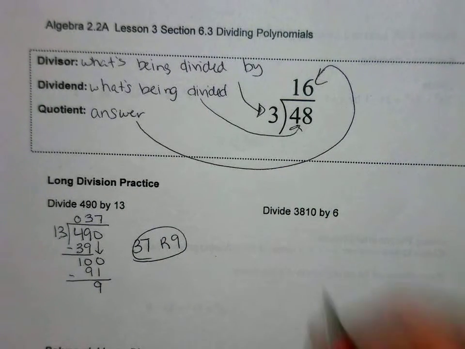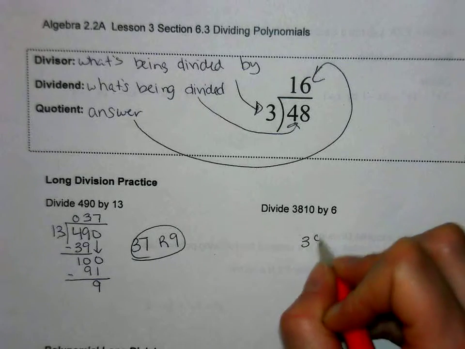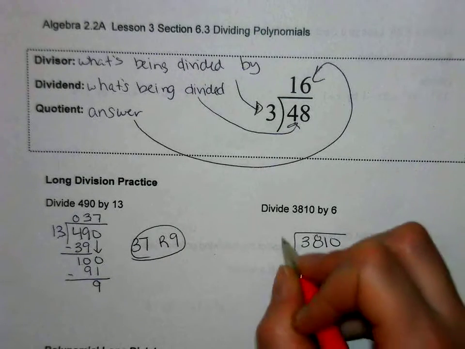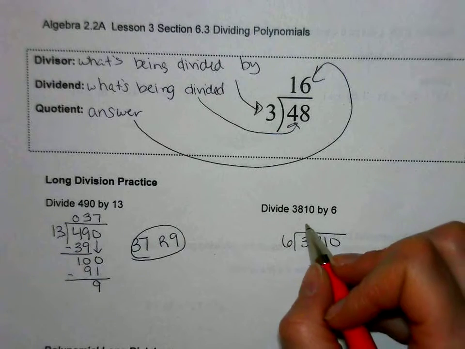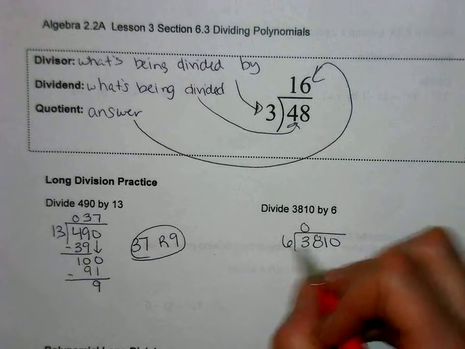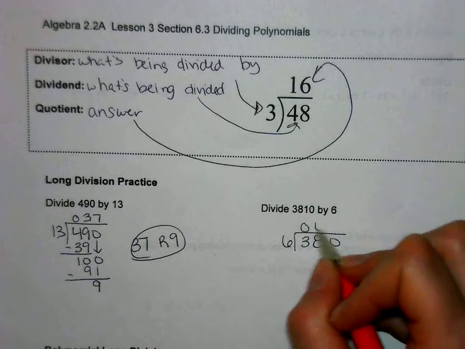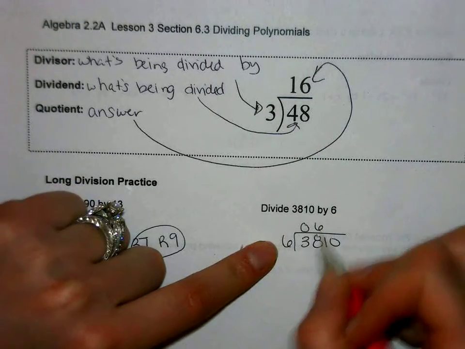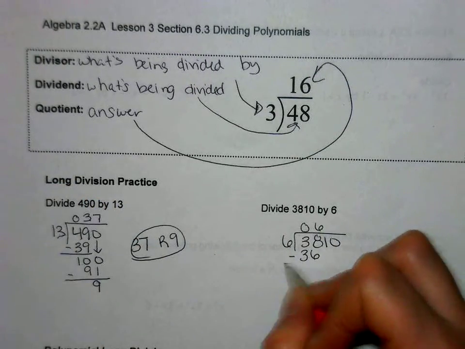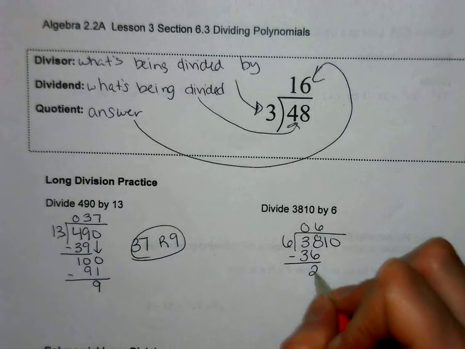Let's try another one. 3,810 divided by 6. 6 goes into 3 0 times. 6 goes into 38 6 times. 6 times 6 is 36. Subtract those. We're left with 2.